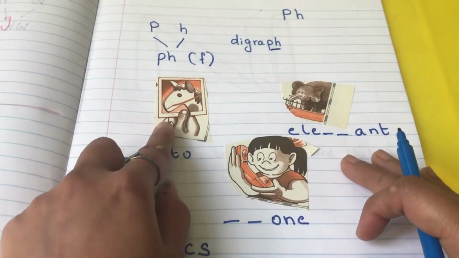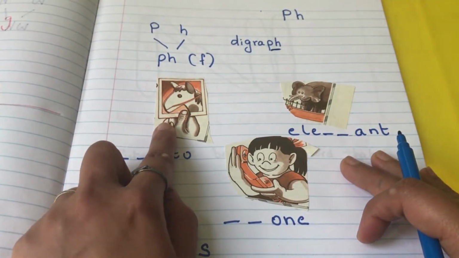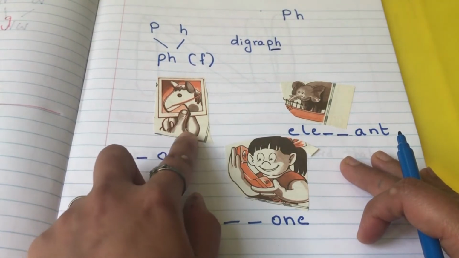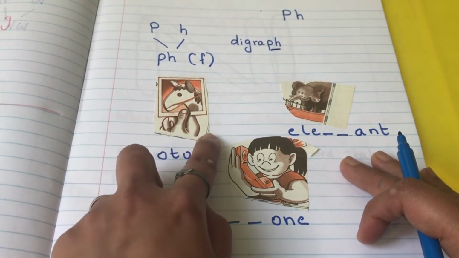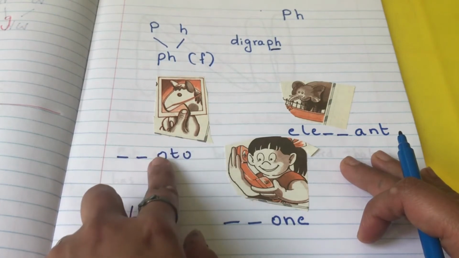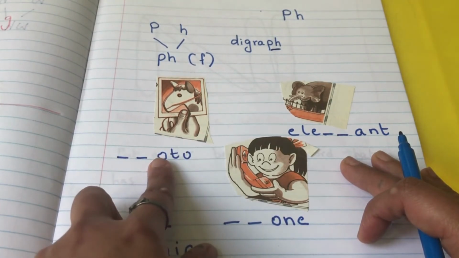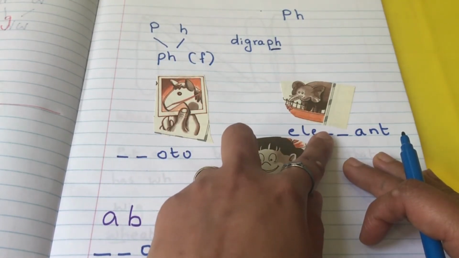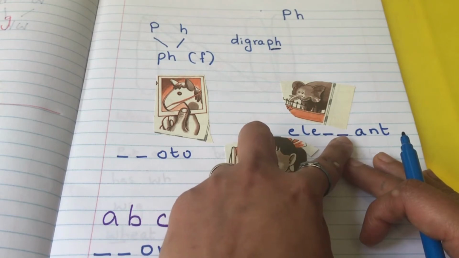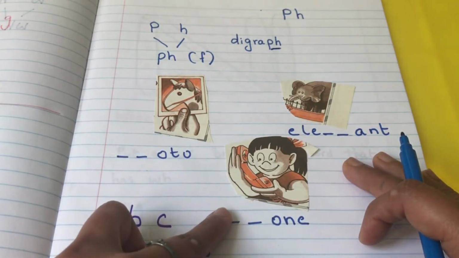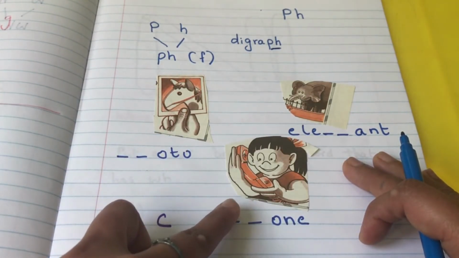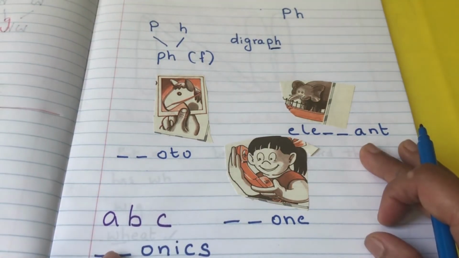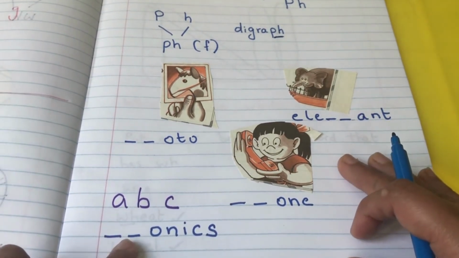After telling kids to look at the picture and say it aloud, you can tell them that I am going to say the word and you have to tell the sound. So you will say the word photo and you can ask the kid what is the beginning sound. In elephant, where can you hear the sound? So it's in the middle. In phone, where can you hear the sound? In the beginning. In phonics, it is in the beginning.